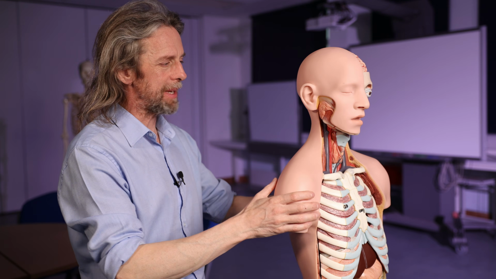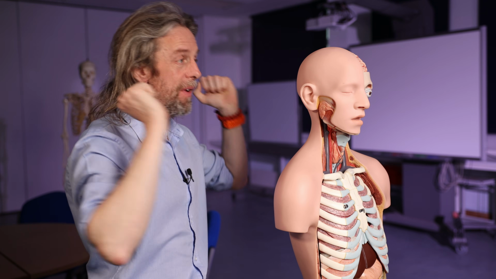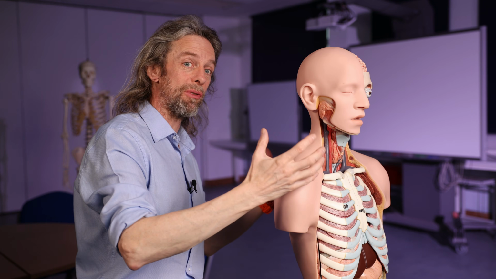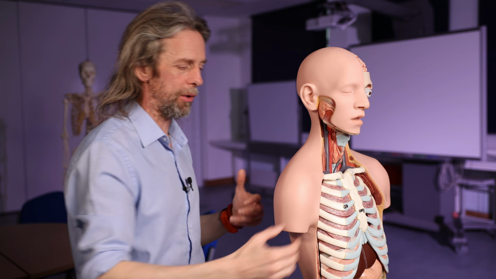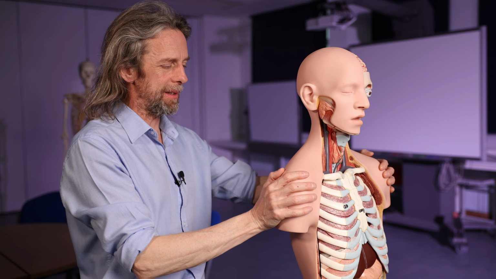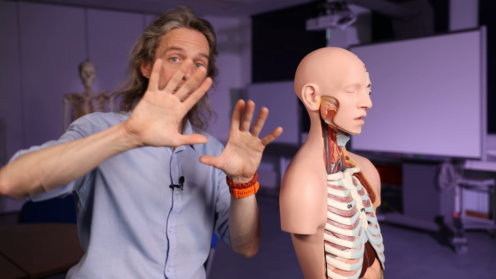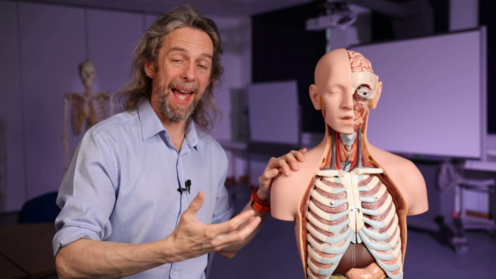But humans seem to have patches of skin with lots of hair, with a high density of hair follicles, and then a large amount of skin which has a lower density of hair follicles, and some parts of the body which are hairless. So the palms of the hands, the soles of the feet, the lips are hairless. You can imagine that would give a better grip.